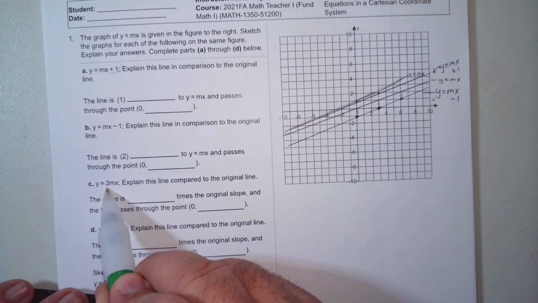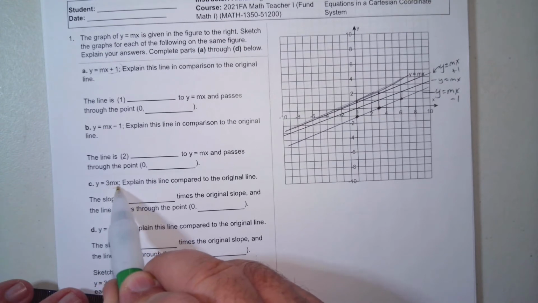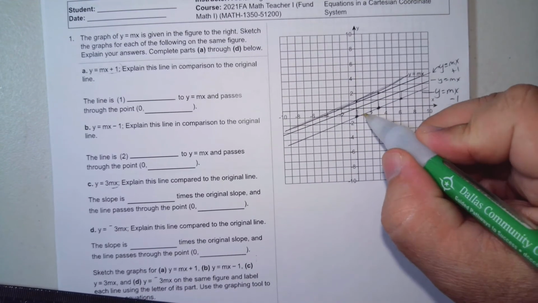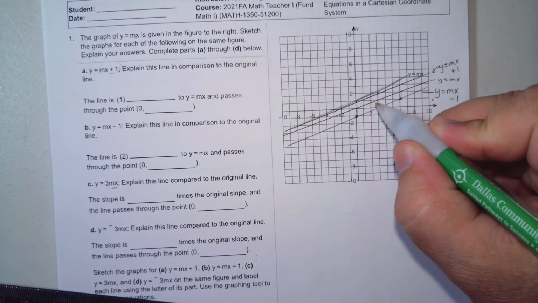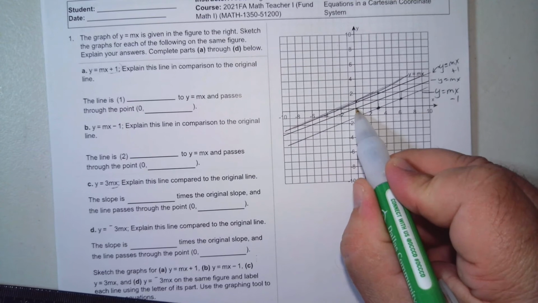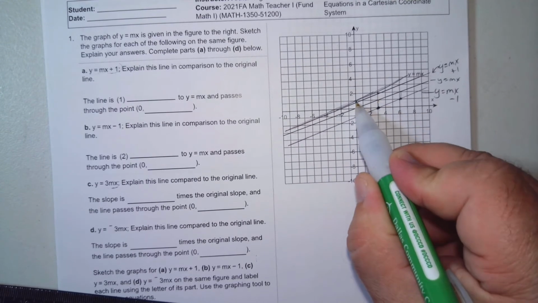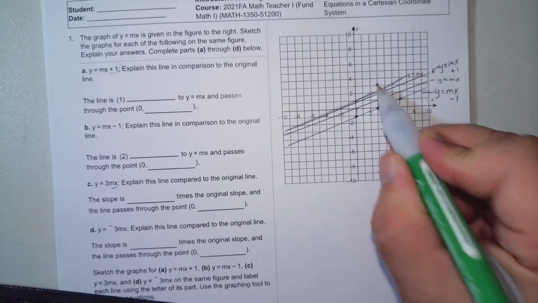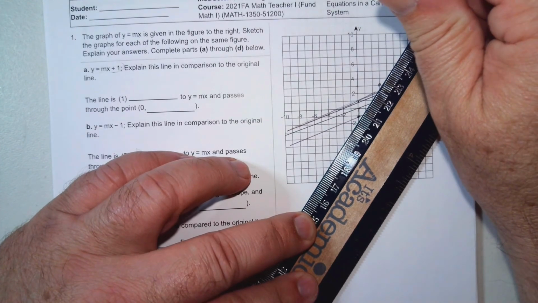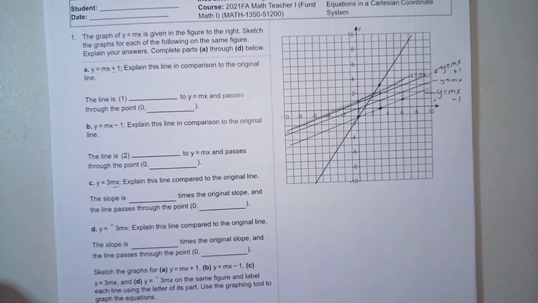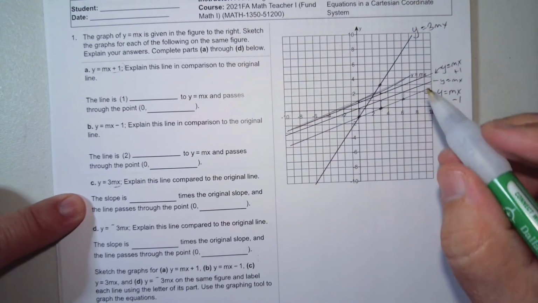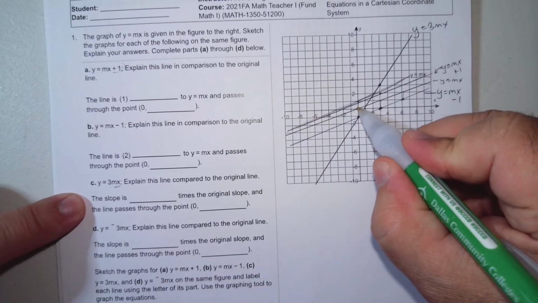Y equals 3mx. What this tells us is whatever mx is, multiply that value by 3. So 0 times 3 is 0, so it stays 0.